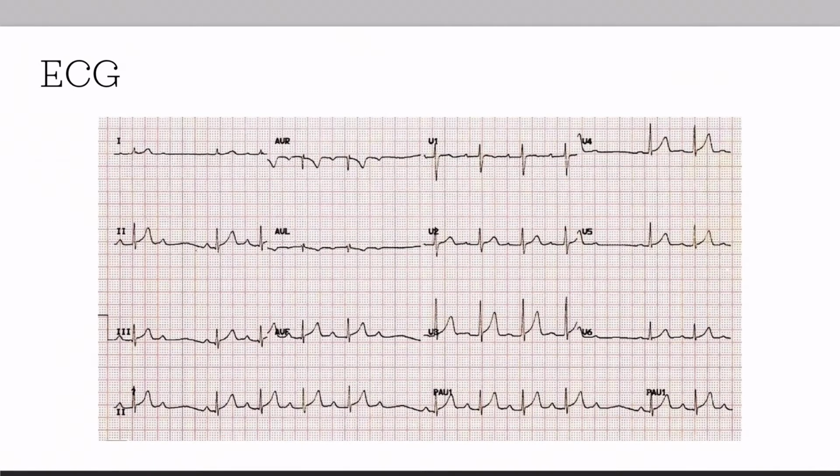So going on and looking at our P waves. So we're just going to look and make sure that we have P waves. Looks like we've got one here, one here, one here, so on and so forth. And then we can move on from our P waves and look at our QRS complexes.